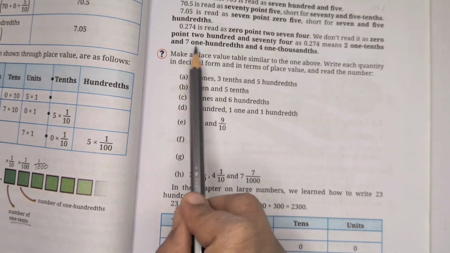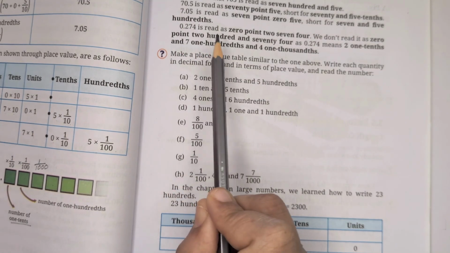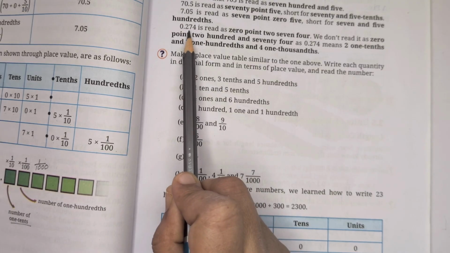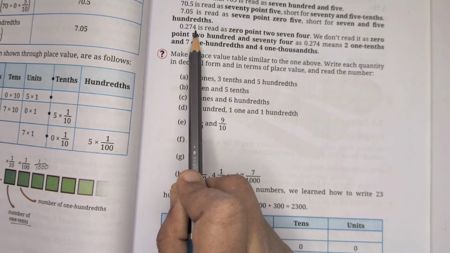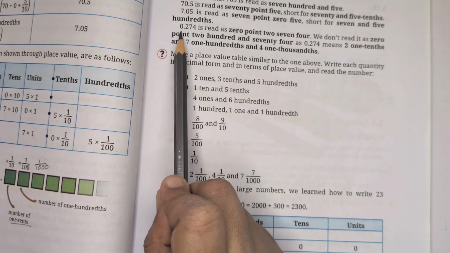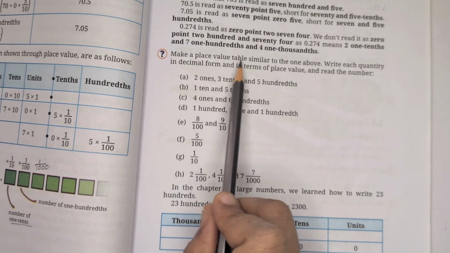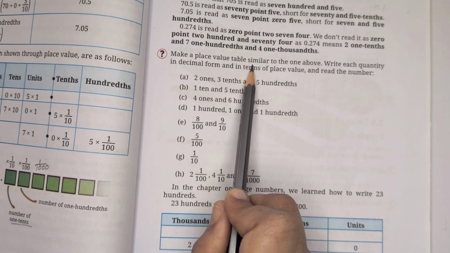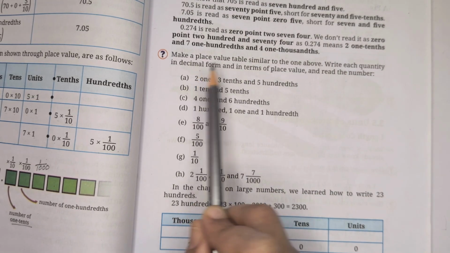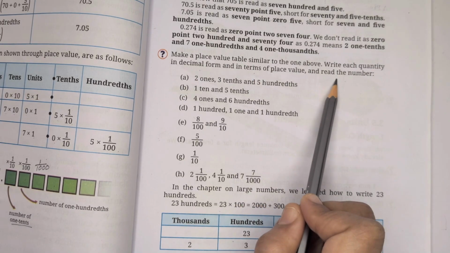When we are reading a decimal number, as I already said, after the decimal point we have to read digit by digit. 0.274: do not read that as 274. Not to read it that way. Make a place value table. Write each quantity in decimal form and in terms of place value, then read the number.